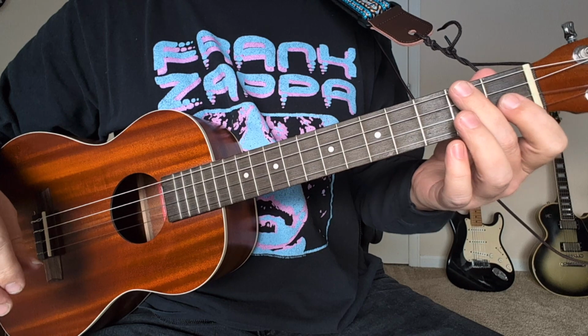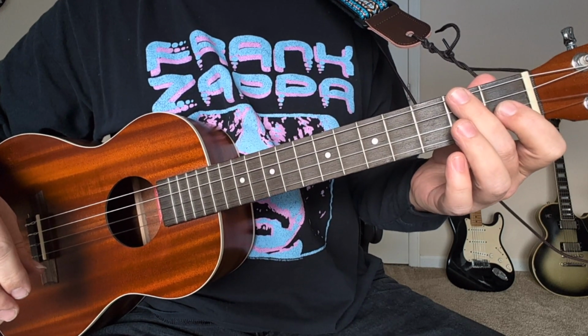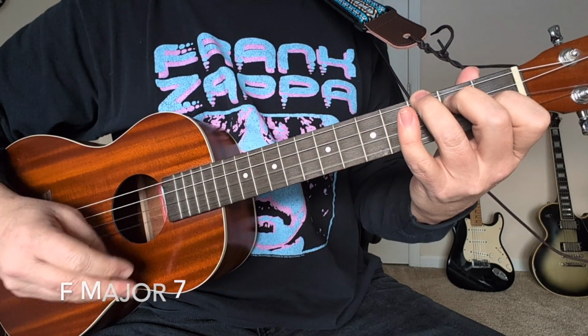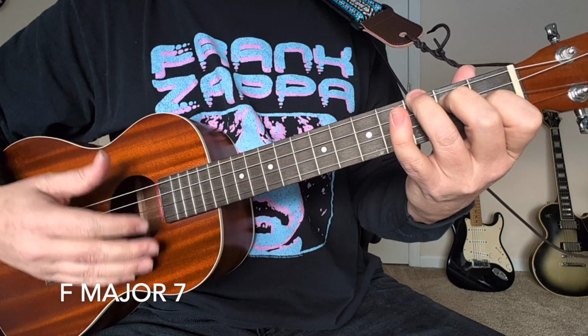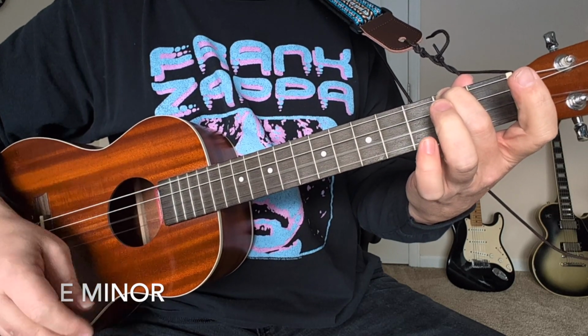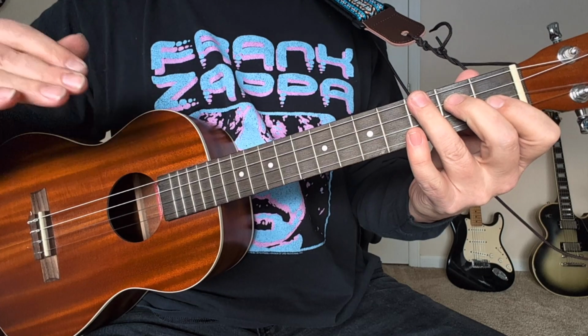All right, today I've got Space Oddity by David Bowie for you. So we're going to start out with the F major 7 chord, 3, 2, 1, and open. E minor. Okay, so it kind of fades in with those two chords.